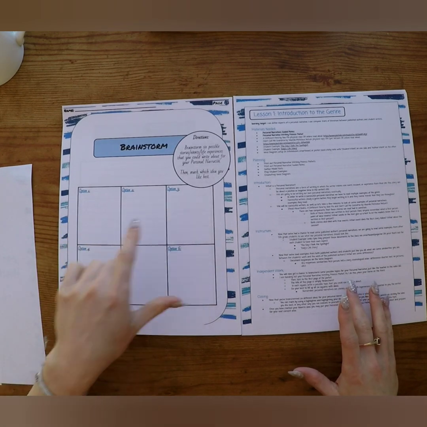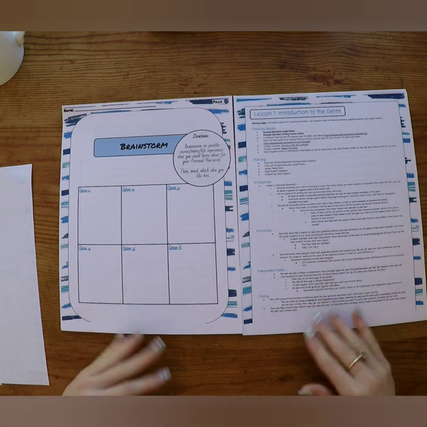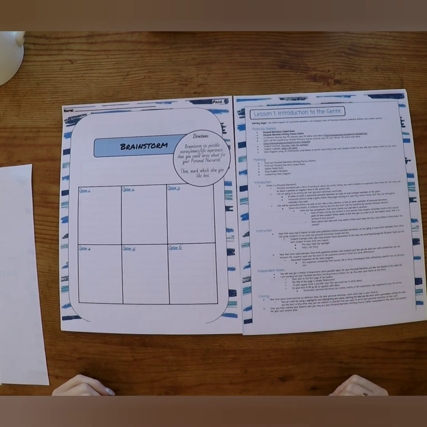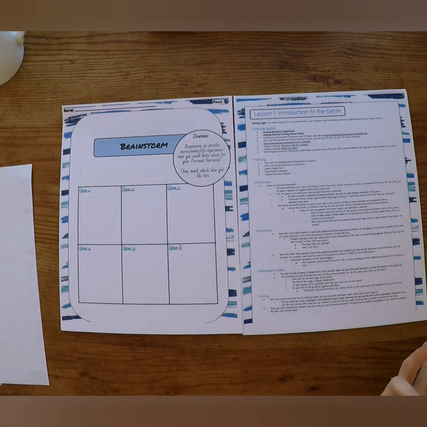So they'll write 6 ideas, and then they can do this independently, or you can take them at the end and have them all do this together. They will choose which one they like best, and then just mark it however works best for you. They can star it, they can highlight it, they can circle it, whatever way to mark which one they're choosing. And that is the end of lesson 1.